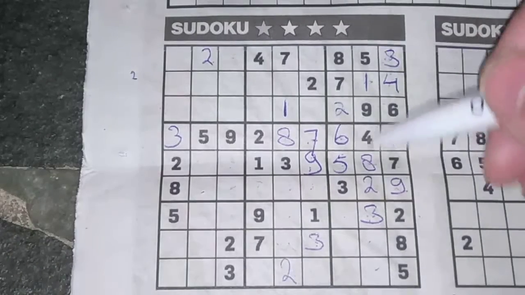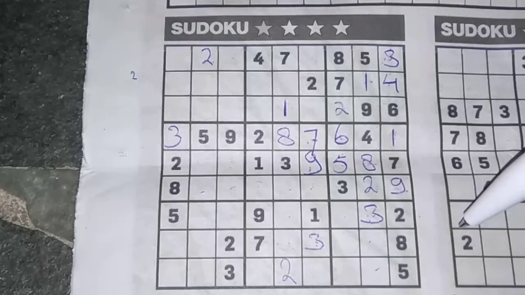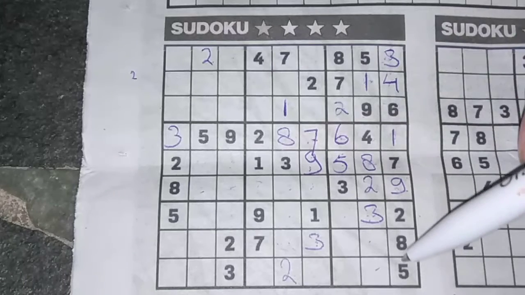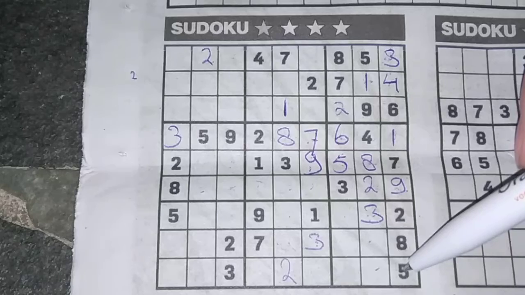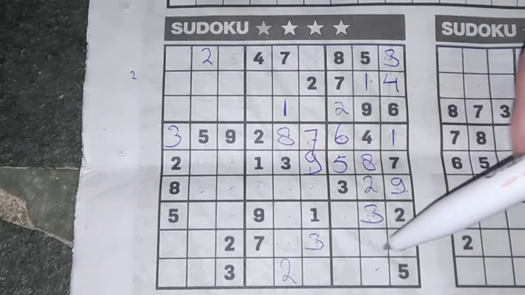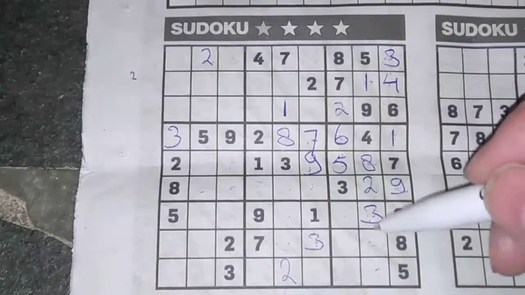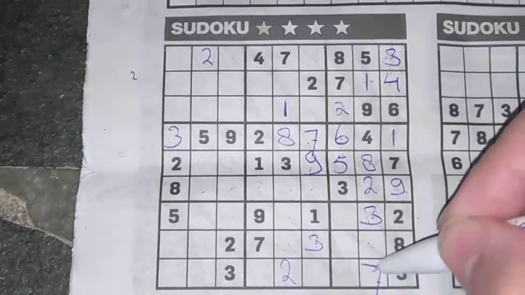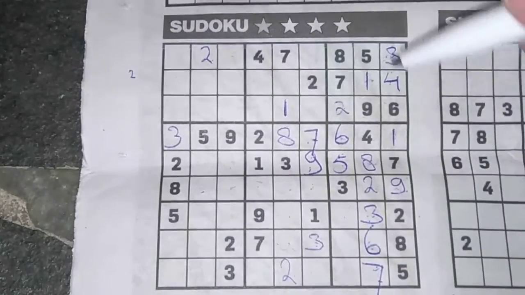2 missing numbers in this column. The numbers are the 7 and the 6. We have a 7 there, so no 7 here. 7 should be here, and the 6 goes there.